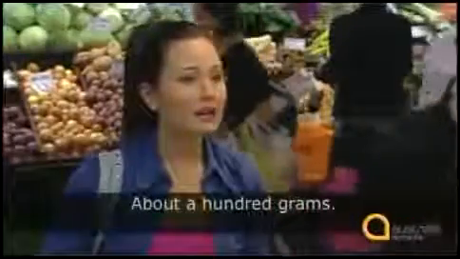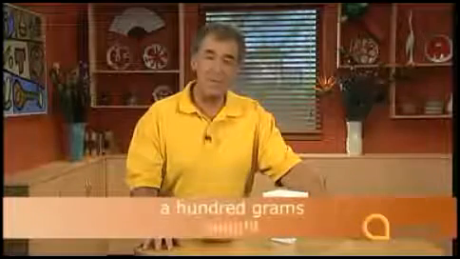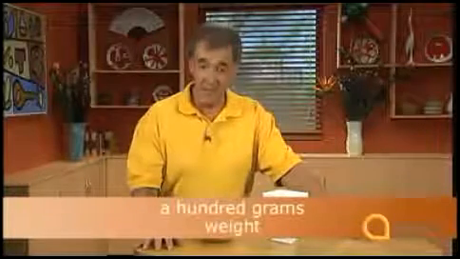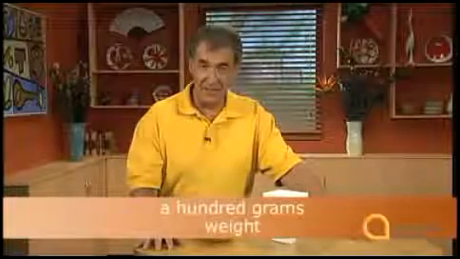Listen to what Anne says in reply. About 100 grams? She would like about 100 grams. 100 grams is a weight. She wants that amount measured on the scales. Here's some sugar. Let's see how much it weighs.